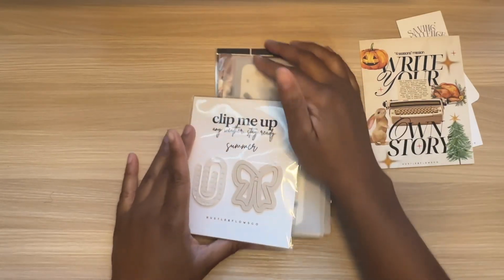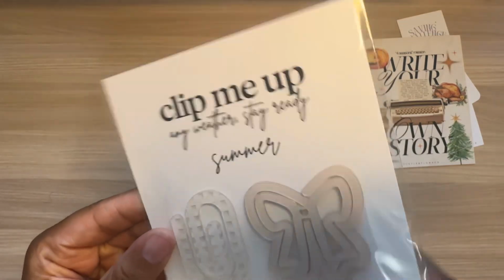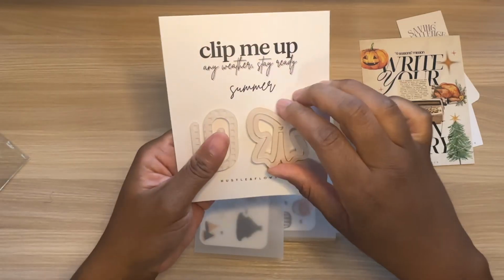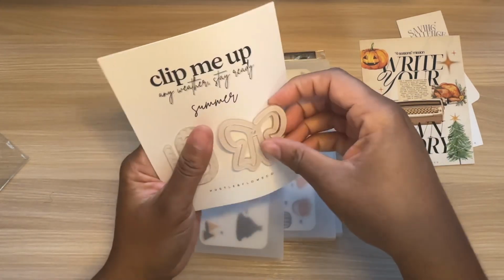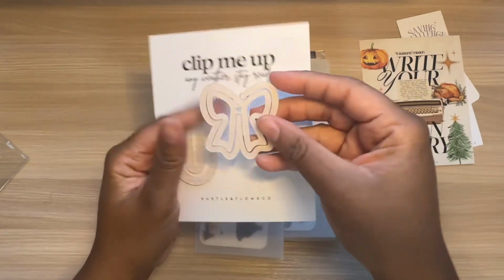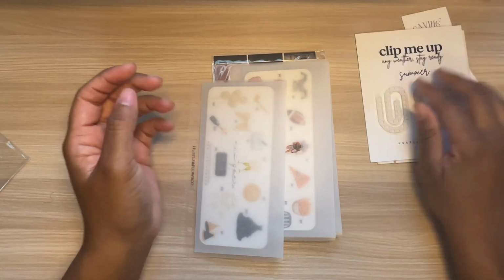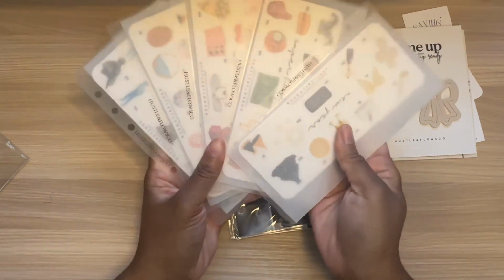And then I got these paper clips, which, let me open these. I've never seen paper clips like this before, so I'm trying to figure out how they work. I guess they're normal paper clips. They just look a little bit different, but I really love these. These are so pretty.